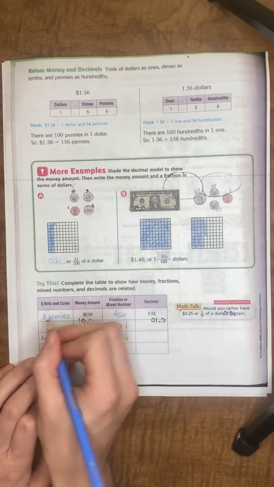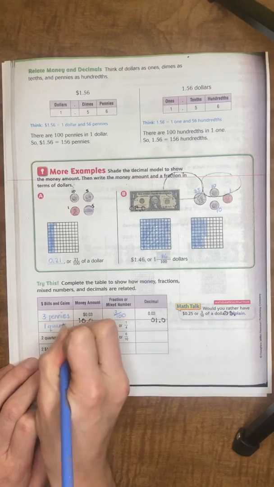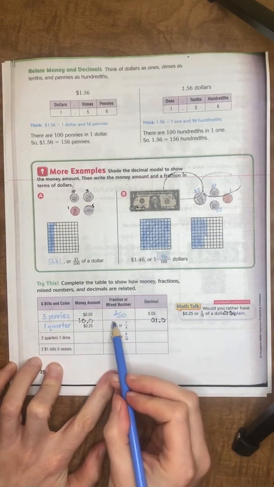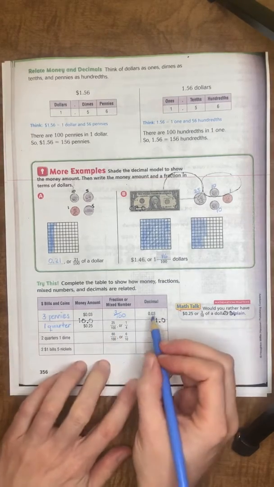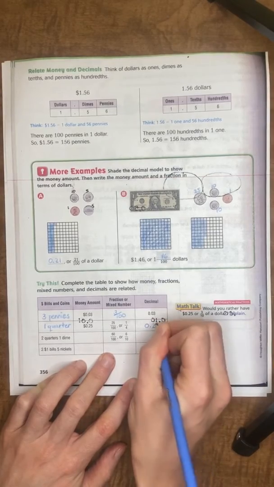25 cents would be 1 quarter. In fraction form, it would be 25 hundredths or 1/4. And then in decimal form, it's 25 hundredths.